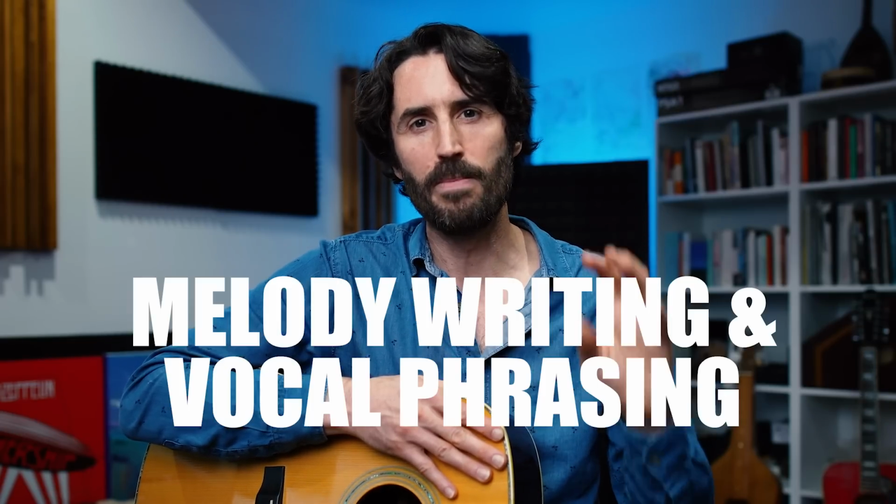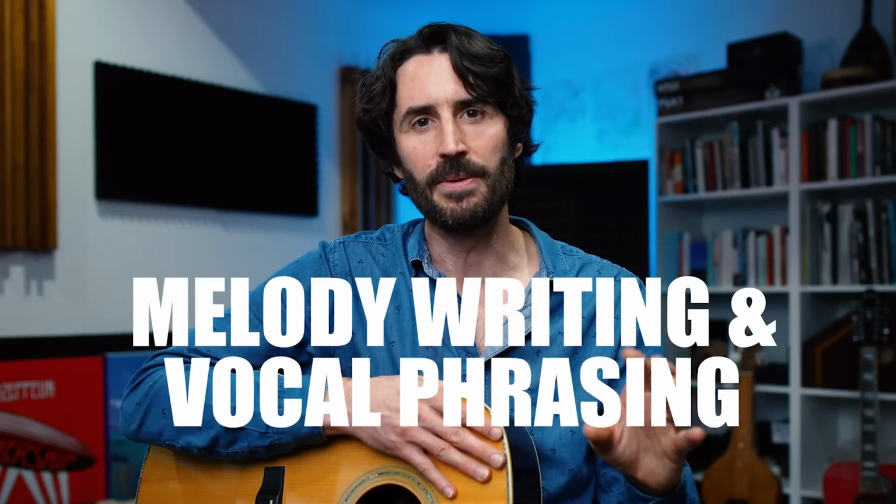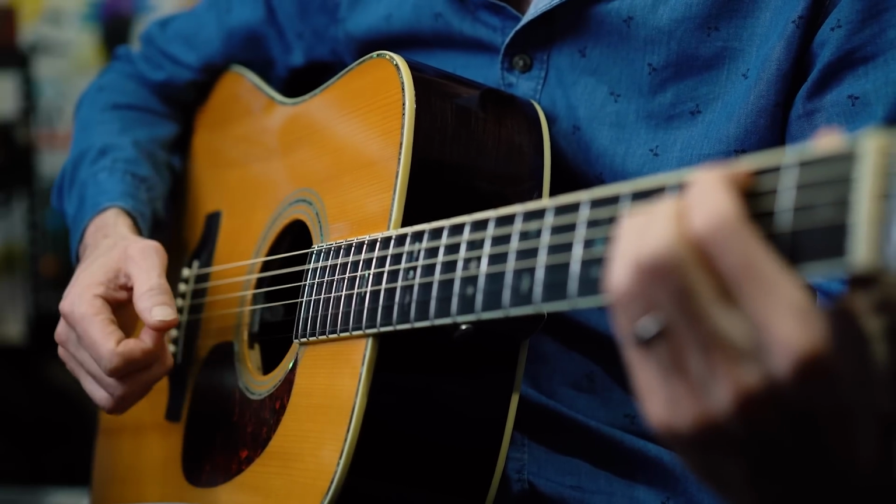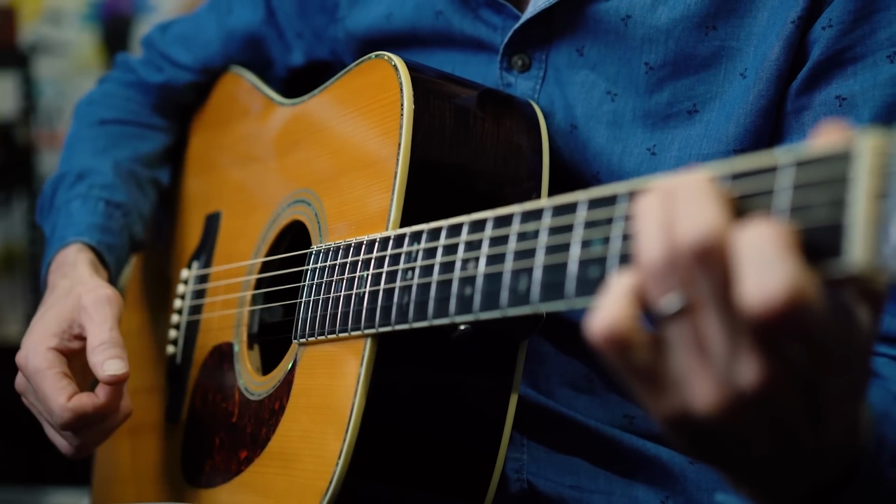The last thing I want to talk about is how important dynamics are in your melody writing and your vocal phrasing. So let's go back to that 3-chord sequence, D major, G over B to C. And we're going to use a little melody with a vocal phrase that goes like this.